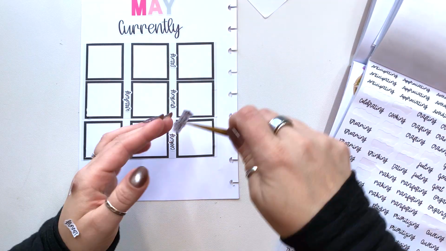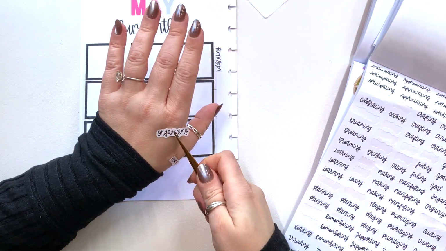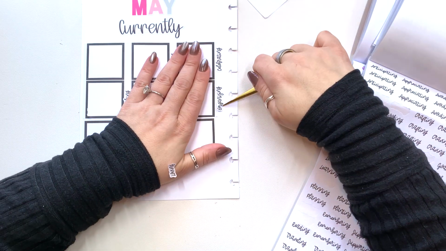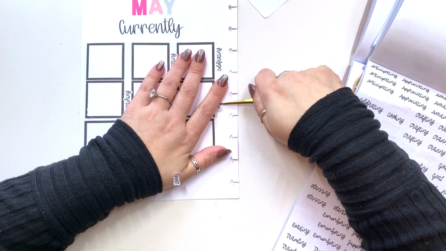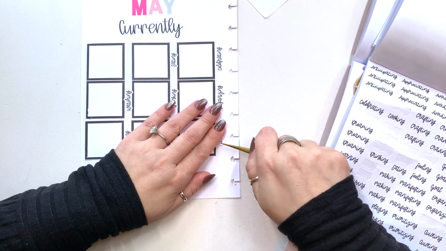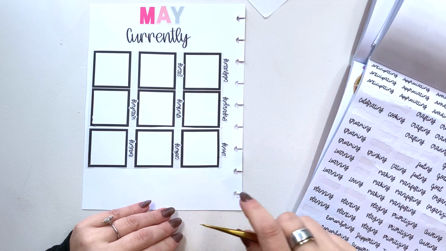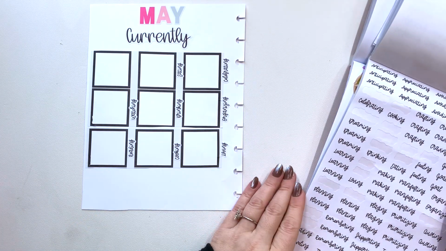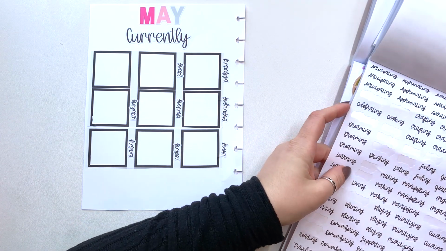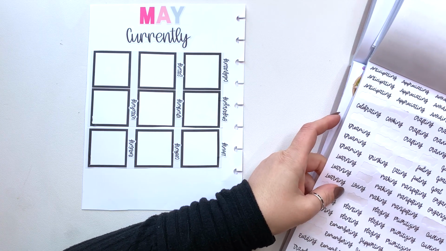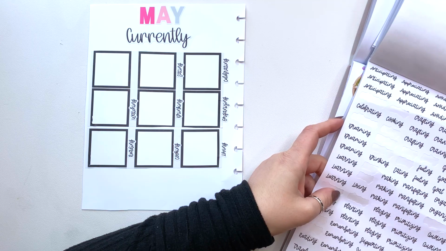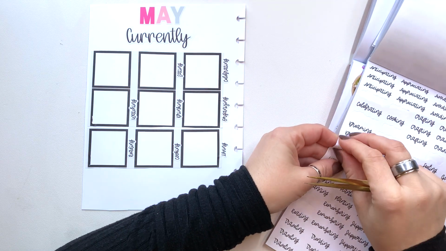So celebrating, organizing, loving, and then we have one space left. And then I don't know what I should do. Maybe learning. Yeah. Let's do that. Okay, that works.